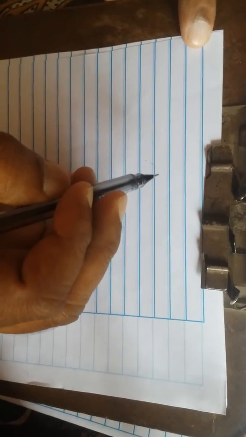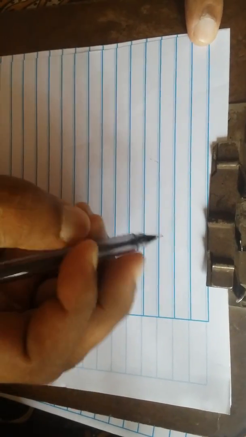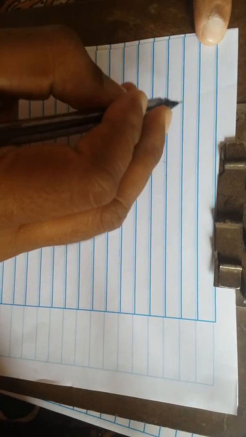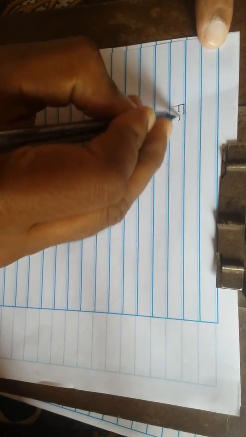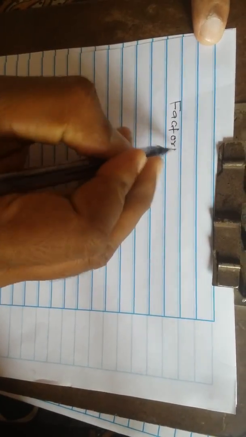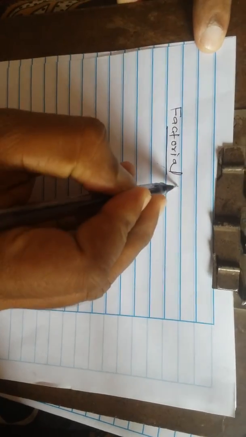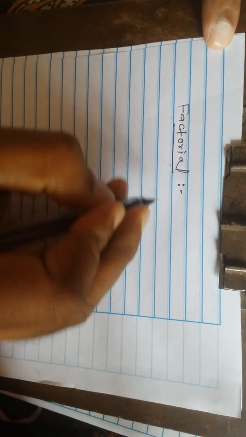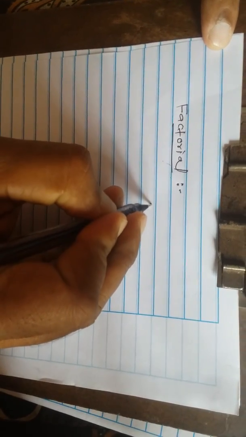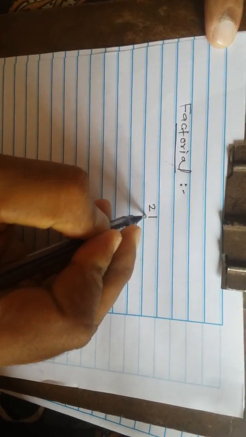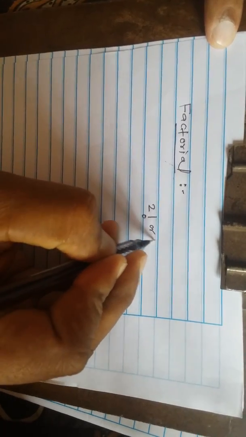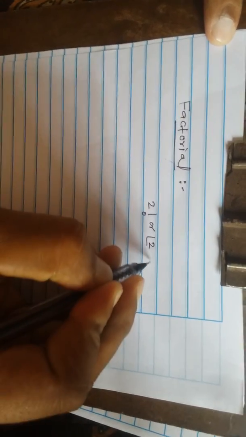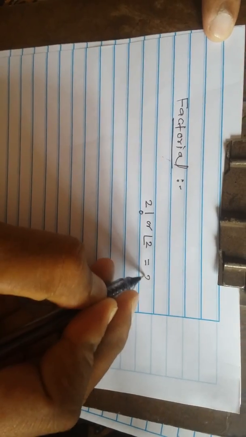We are in the fourth lecture of permutation and combination. Today we are going to discuss the word factorial. Actually, factorial of number 2 is denoted like this or by this, and it is the product of 2 and 1.